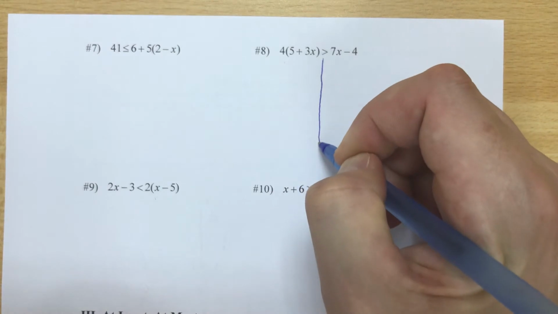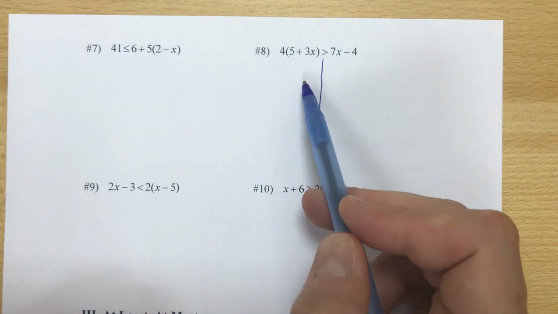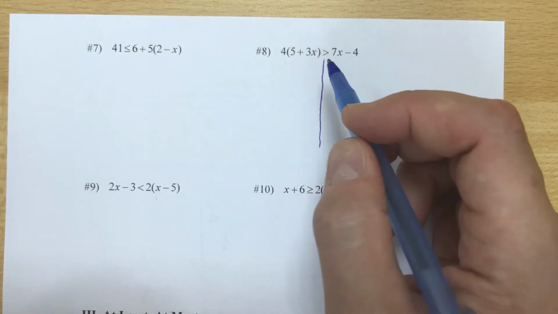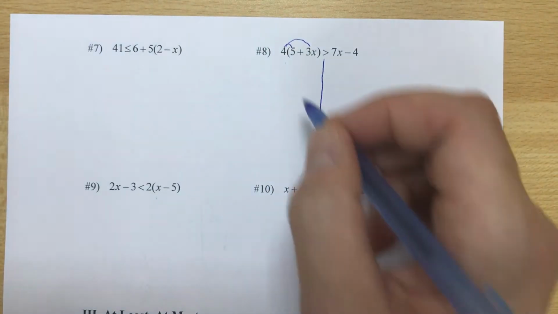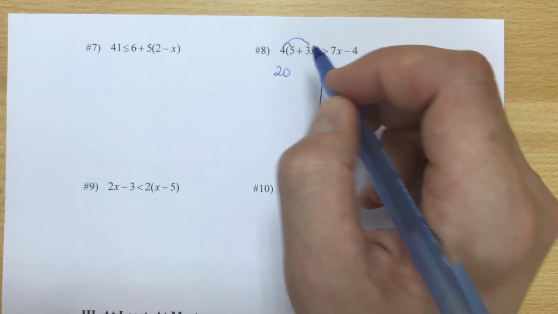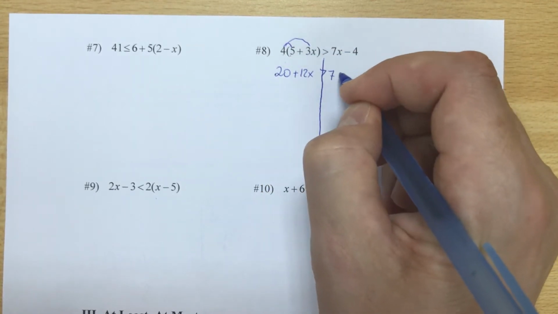And one thing I notice right away is we have variables on both sides. Okay. First thing we want to do is we always want to simplify each side if we can. Now on the left, that means we're going to distribute. So we'll have 4 times 5 is 20. And 4 times 3x is 12x greater than 7x minus 4.